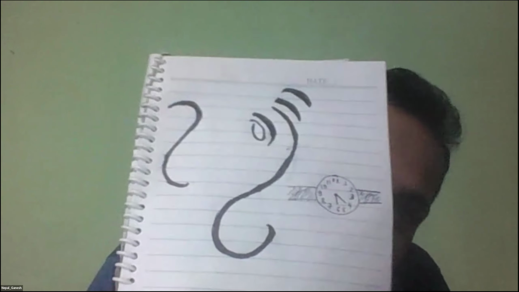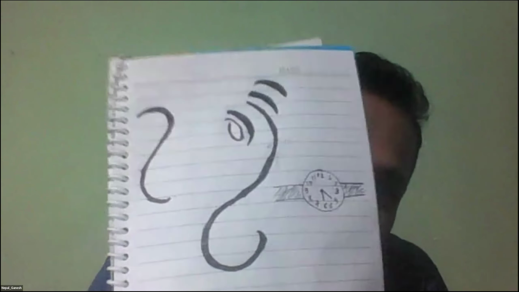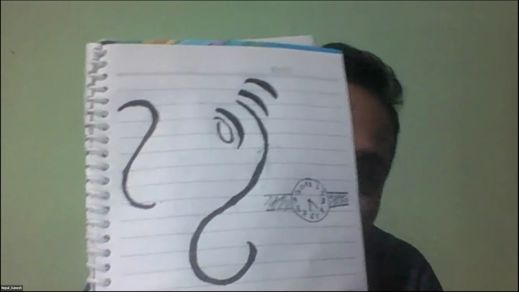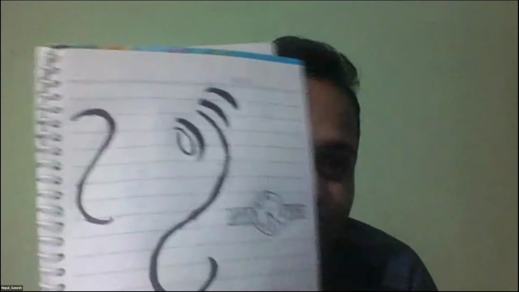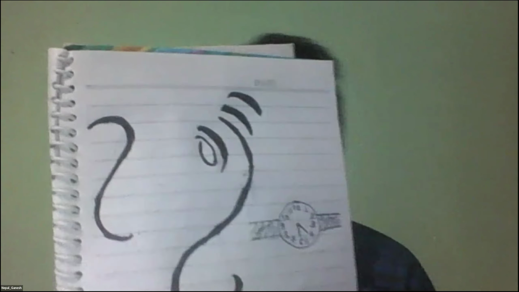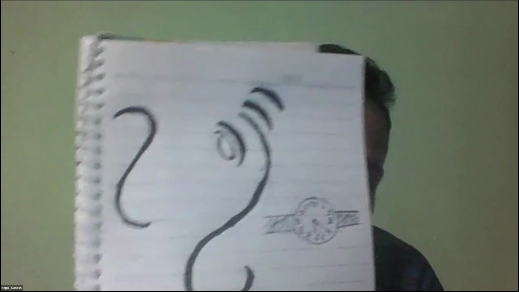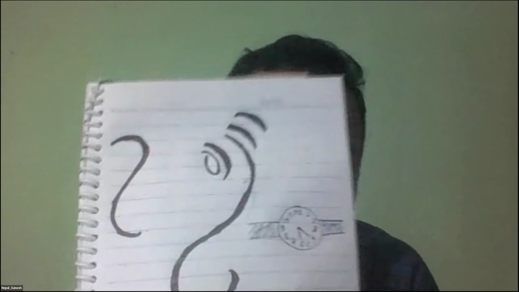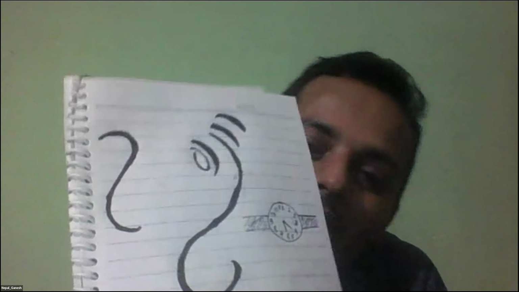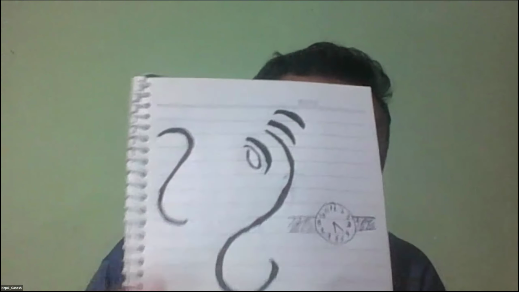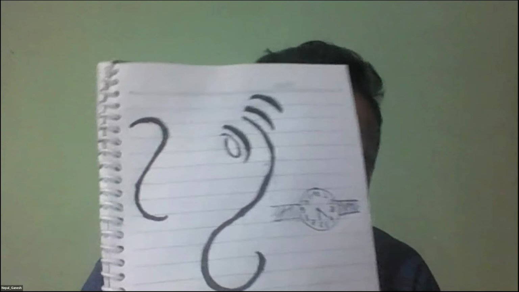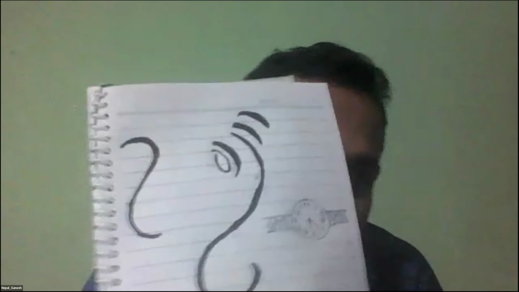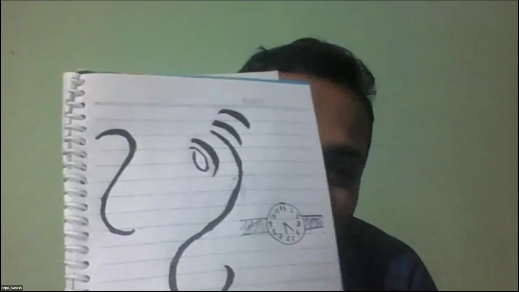And for the superpower, I have drawn a watch. That's a symbol of punctuality. I prefer to be punctual, in the classes or in my work or in everything I do. So that is one superpower. And the drawing of Ganesh itself refers to kindness and honesty. I think they are also other superpowers that I do have.